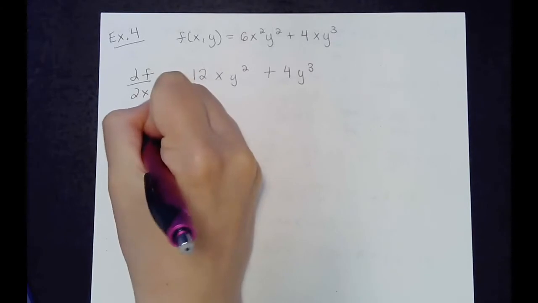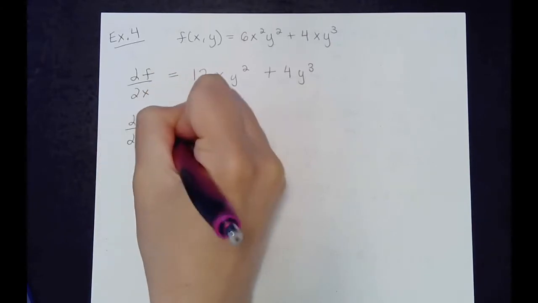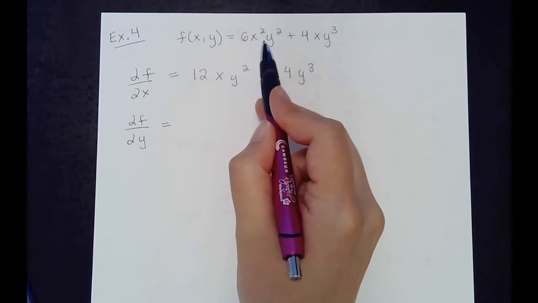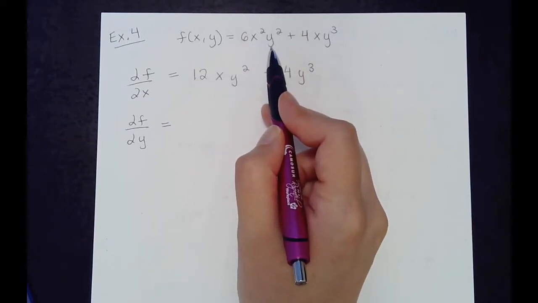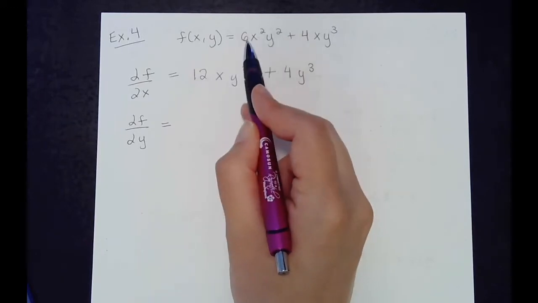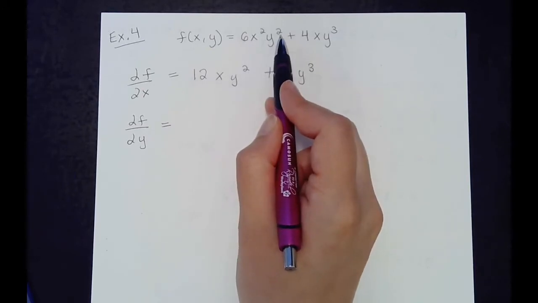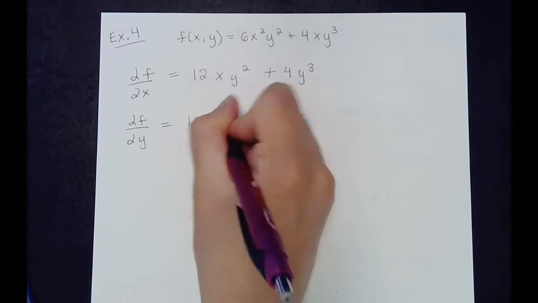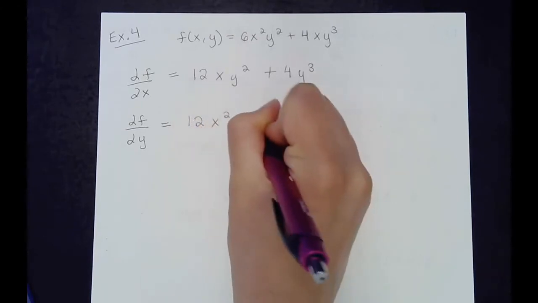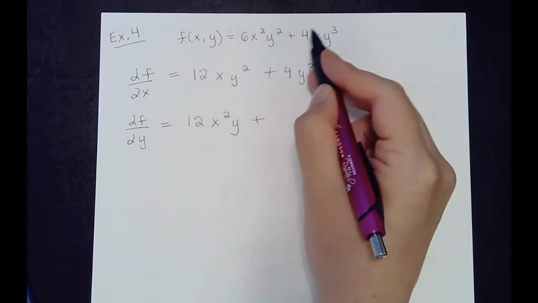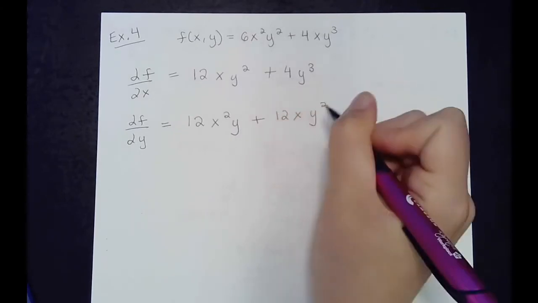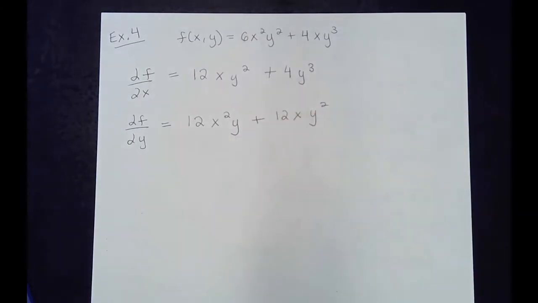Okay, now doing the same with y, I'm going to treat the x squared as a constant and take the derivative with respect to y. So we'll drop the 2 down in front and reduce it to a 1. So I'll still have 12 here, but it's 12x squared y plus, now this 3 multiplies in front, 12x, and the 2 is reduced to a 1. So 12xy squared.